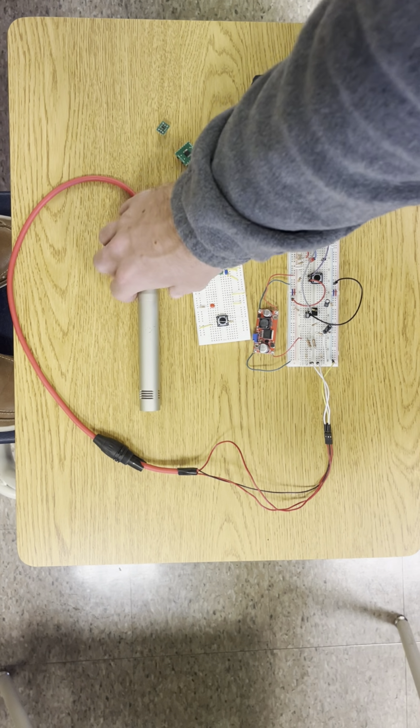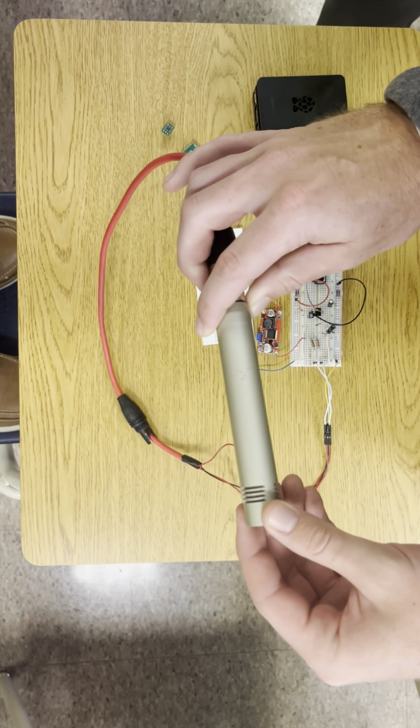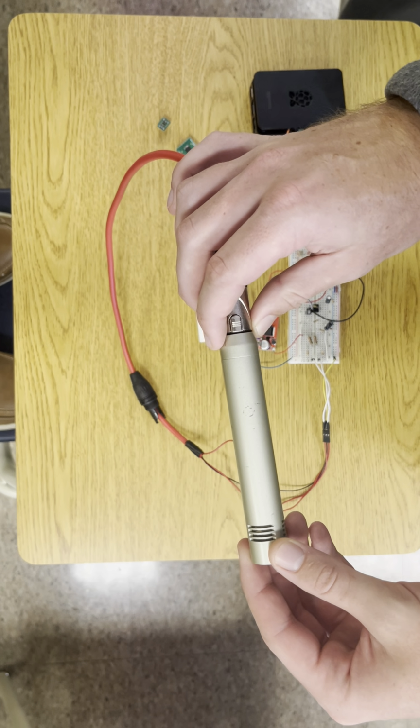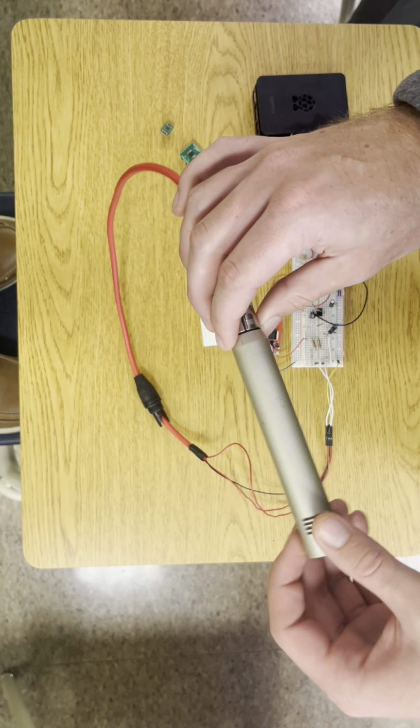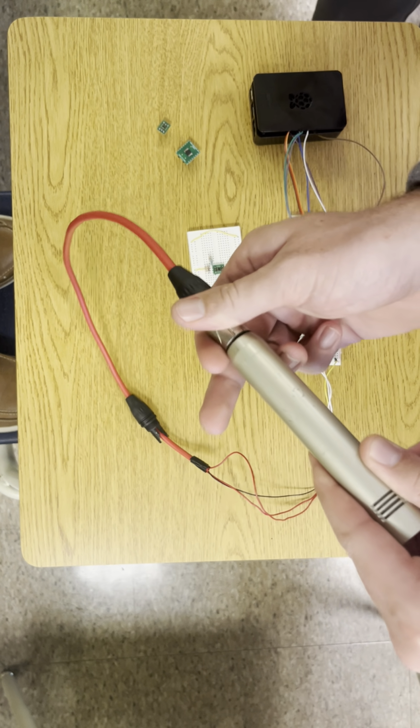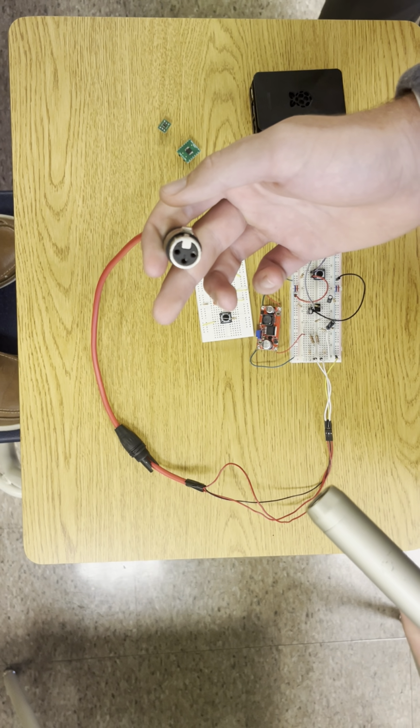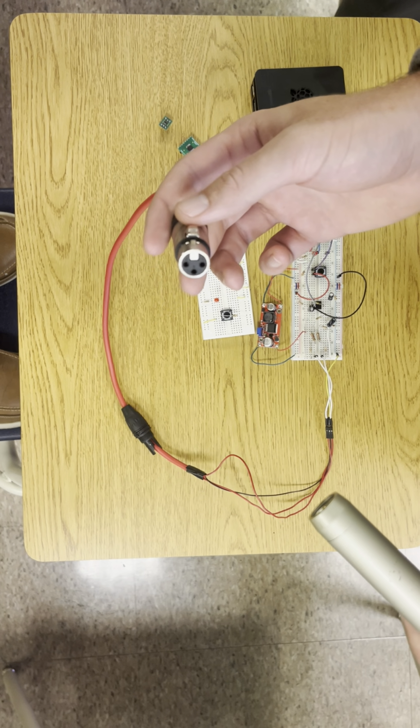Speaking of the microphone, we have attached right now just a simple demo microphone that we used during testing to ensure we didn't damage any expensive microphones. It disconnects here for easy connection with a clippy XLR that we will ultimately use for a demonstration.